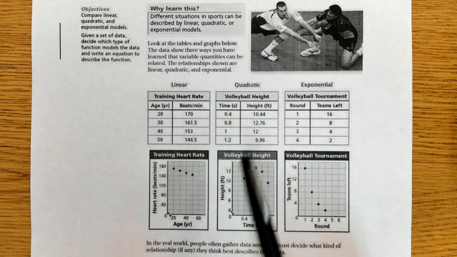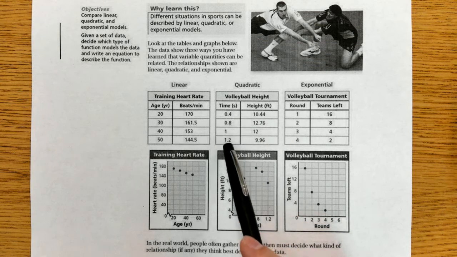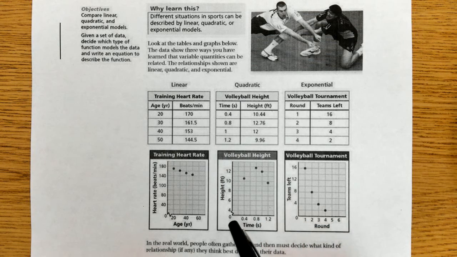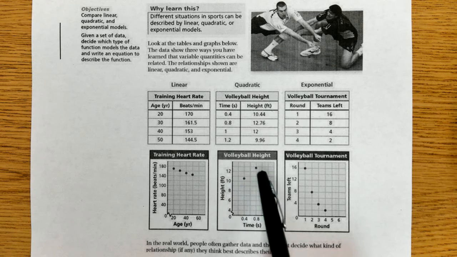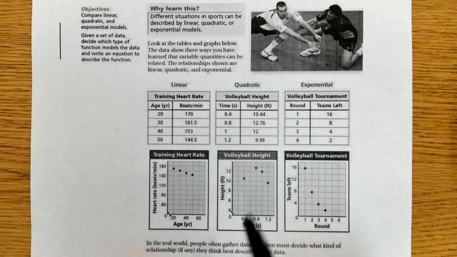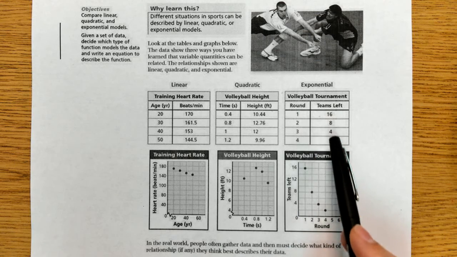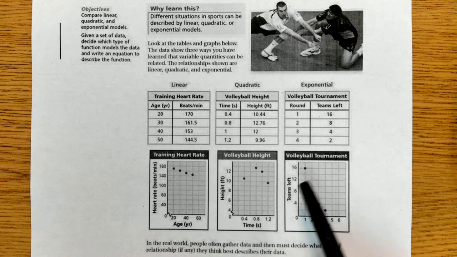Quadratic, volleyball height, so time in seconds and the height. And volleyball height forms a parabola. And then exponential, it will increase or decrease rapidly. So round one and then the number of teams left in the tournament, it decreases pretty rapidly as the number of rounds go on because people get eliminated each round.